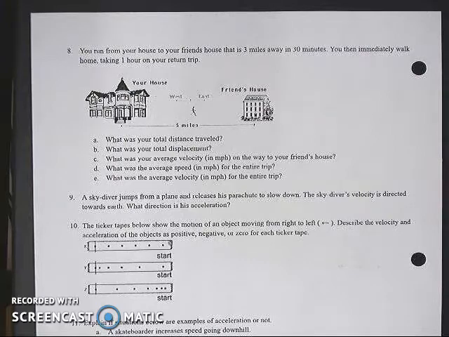So let's start with number 8. You run from your house to your friend's house that is 3 miles away in 30 minutes. You then immediately walk home, taking 1 hour on your return trip. So let's start with part A. What was your total distance traveled?